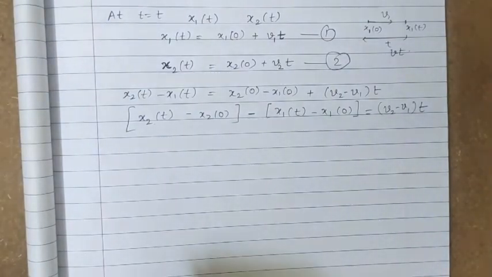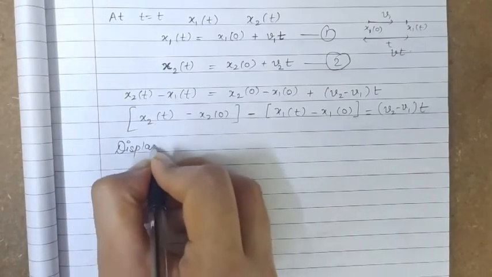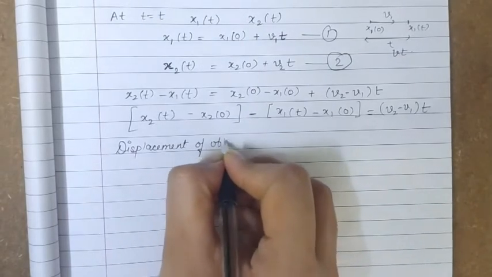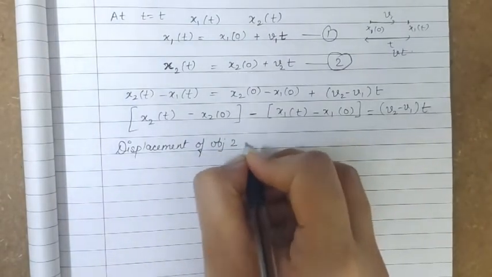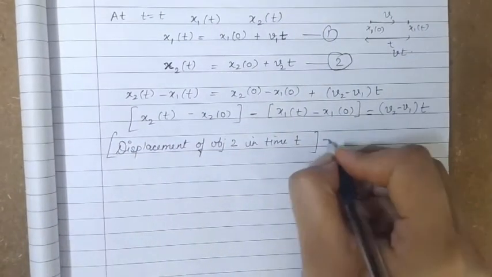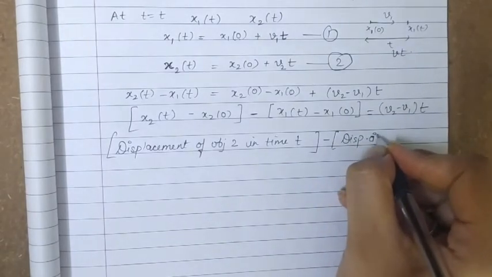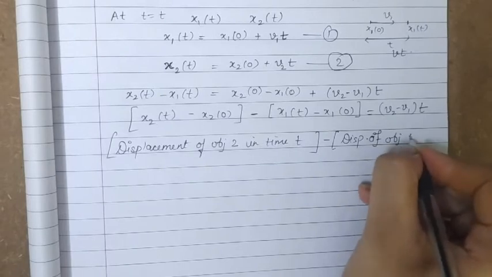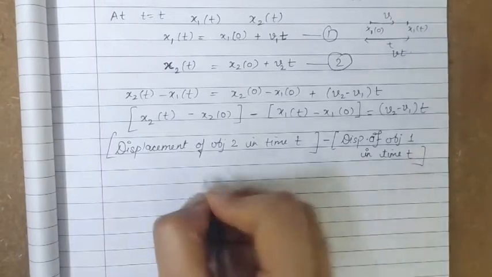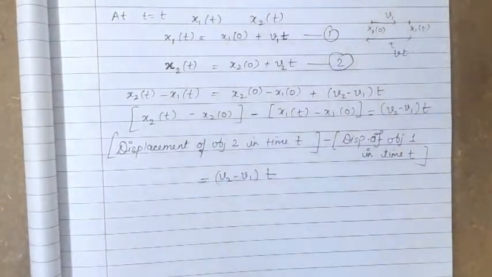Meaning how much distance they traveled and how much they got displaced. Displacement of object 2 in time t, this is the first bracket, minus displacement of object 1 in time t, is equal to v2 minus v1 into t.